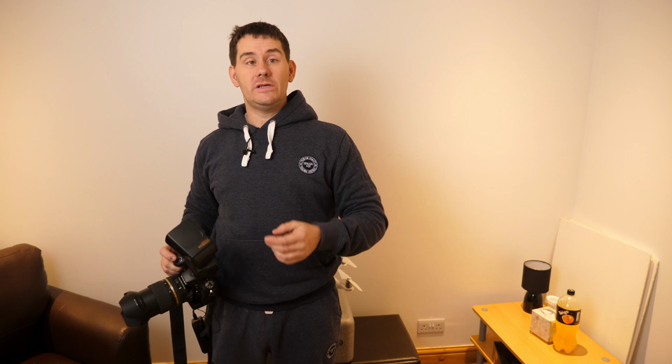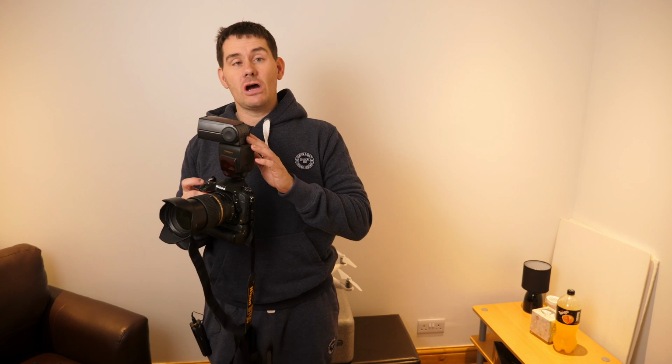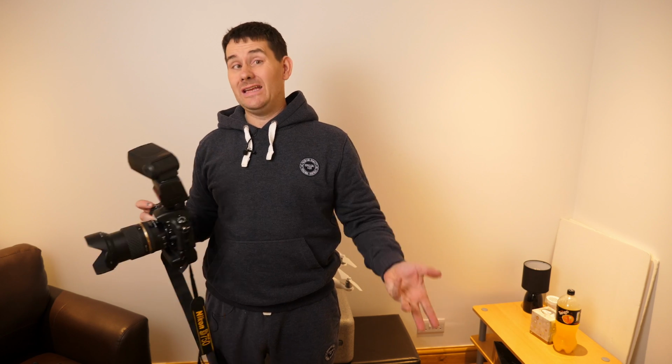I'm going to go to 800 because what that will do is when the flash goes off and the flash starts contributing to the exposure, it'll make the flash work a lot less. The lower you keep the ISO, the cleaner the image will be, but your flash will really have to work hard, and I don't want my flash to work hard.